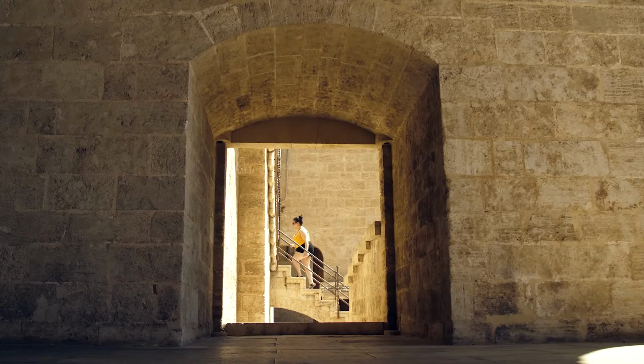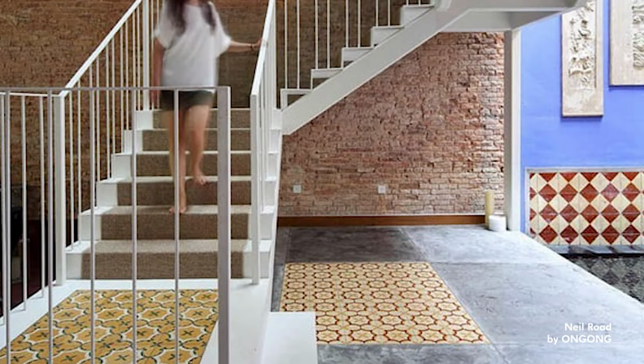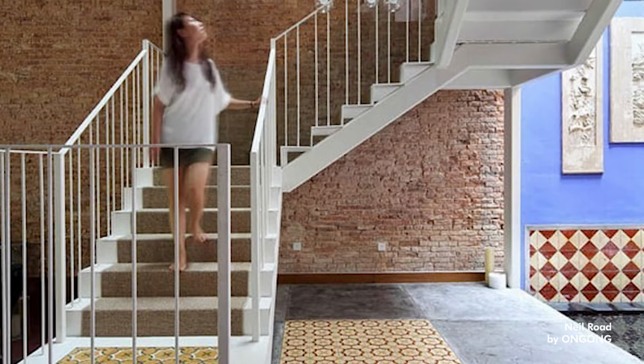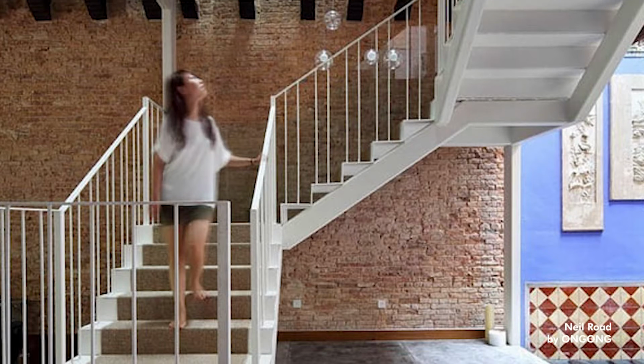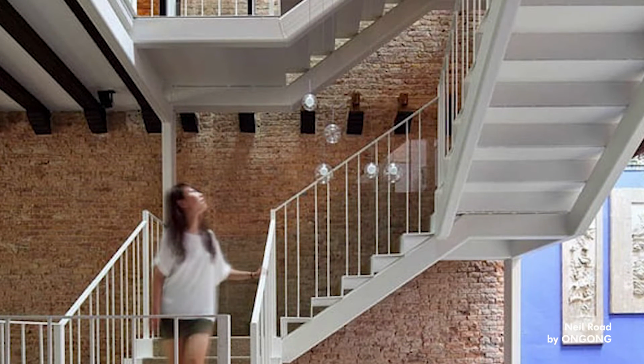Here are 4 possible ways to take advantage of stairs in your home. 1. Air circulation. Having a stair that is structurally light helps promote free air movement within the home. This is crucial for cooling down the areas of the home using cross ventilation.